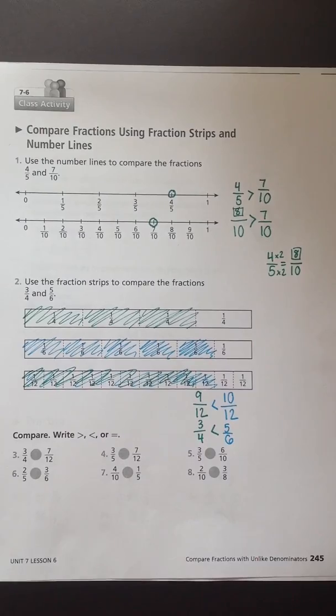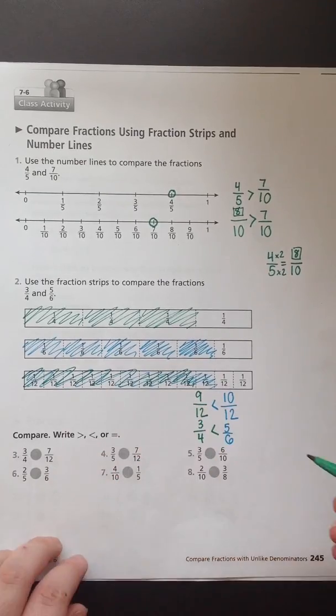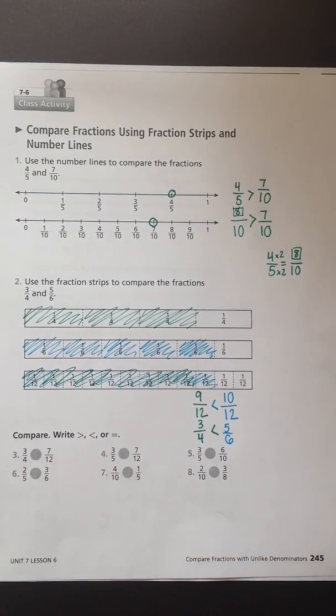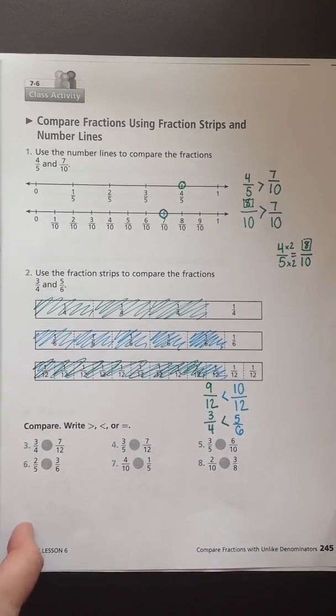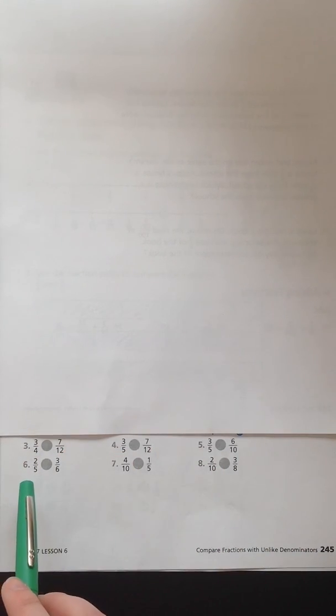So in this lesson, all you are doing is trying to make the fractions that you're comparing have common denominators. You want them to have the same denominator so that you can more simply compare them. Okay, so I'm going to give us some space to work. That's why I'm putting this here. And we're going to compare each of these fractions. Don't let them intimidate you. It's really a lot simpler than it looks.